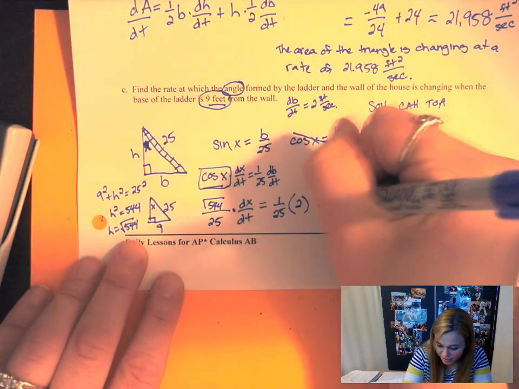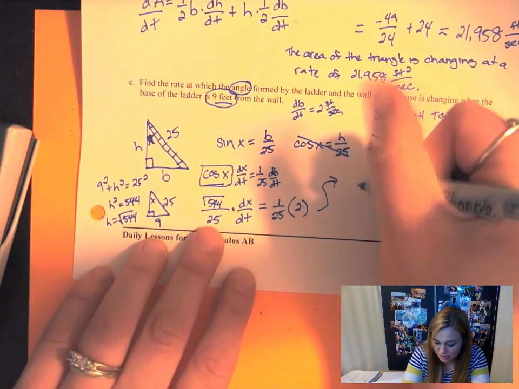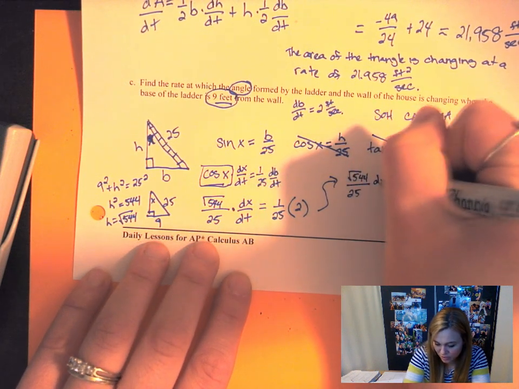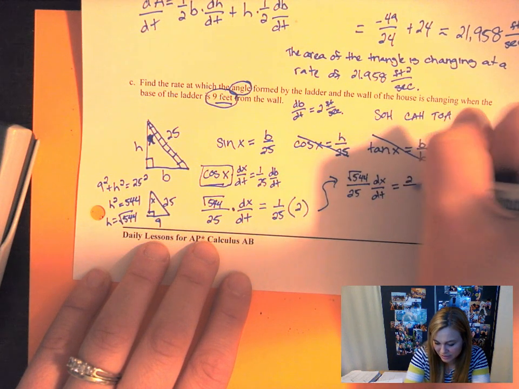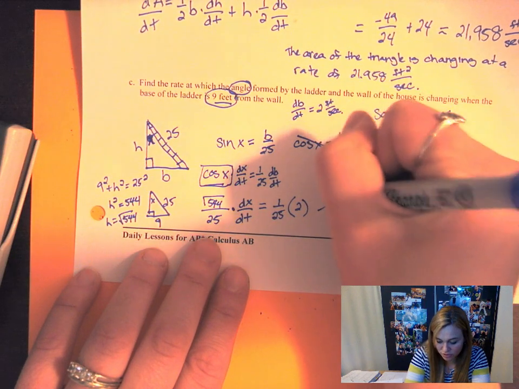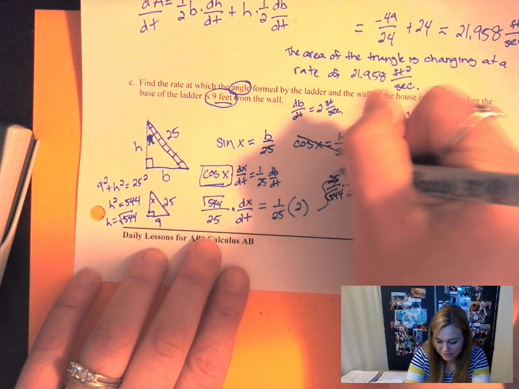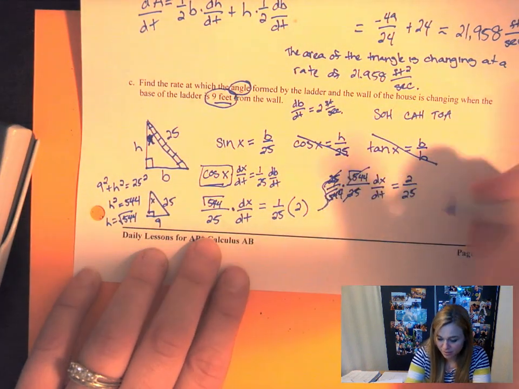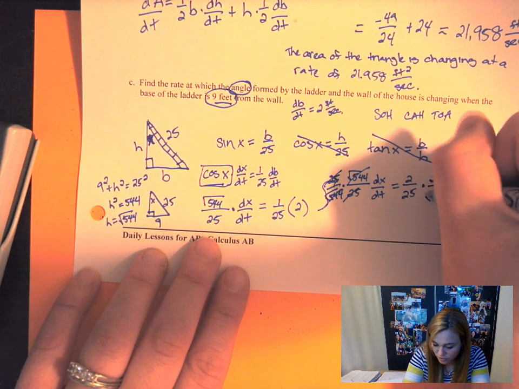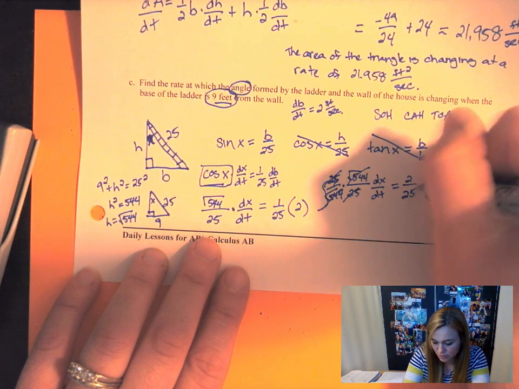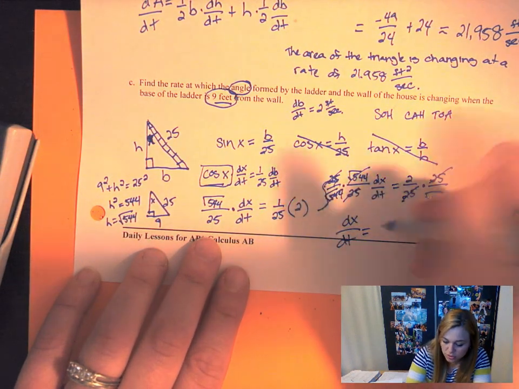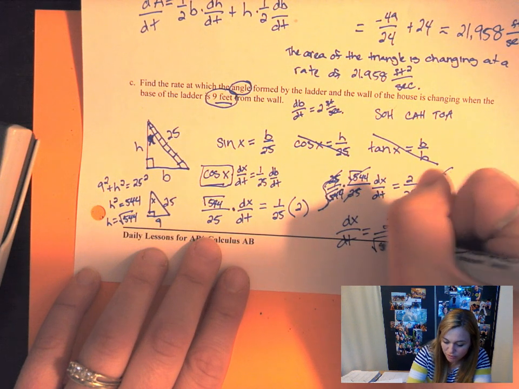I'm going to rewrite this a little bit, so I'm going to go up here. Square root of 544 over 25 dx dt. If I would have written this slightly different, it would have been a little bit easier to see. So 2/25. I'm going to multiply both sides by 25 over the square root of 544, because then that would get rid of it over here. If I do it on one side, I have to do the other. So I'm going to multiply by 25 over the square root of 544. The 25 goes away. dx dt is equal to 2 over square root of 544.